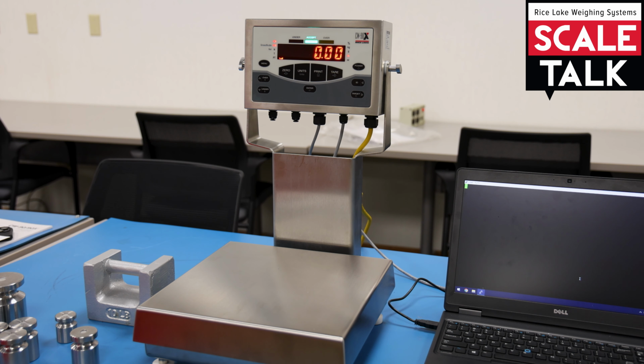And so I'm allowed to have something a little bit over that weight, but not less in a legal for trade situation. And so it's very important for folks in those kinds of situations to make sure that they are definitely meeting the minimum amount.